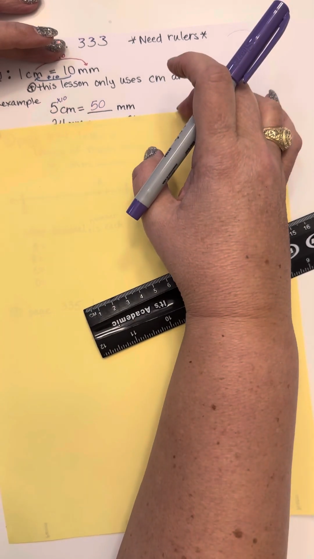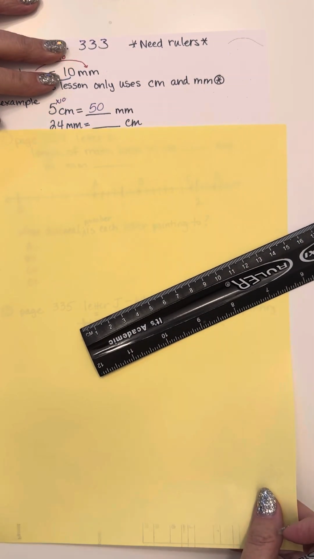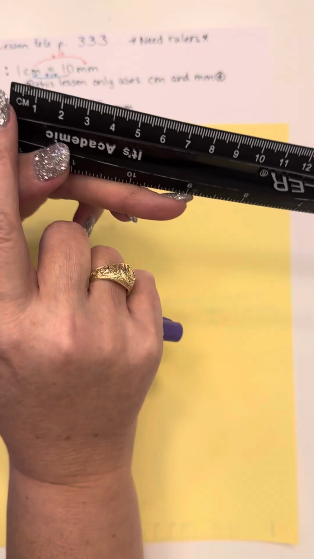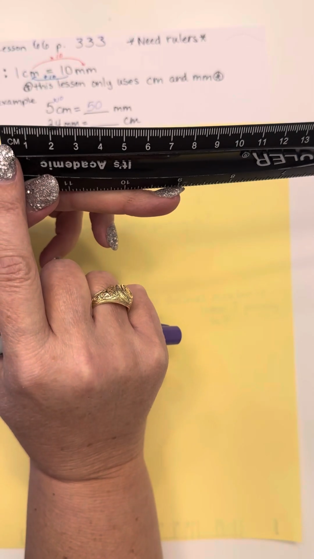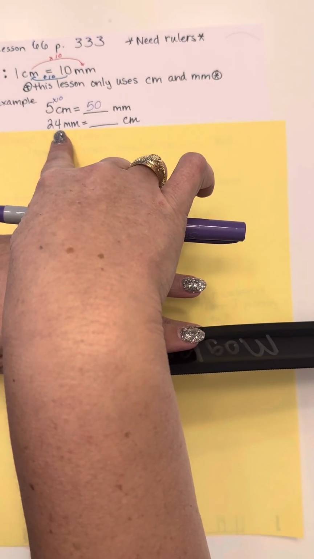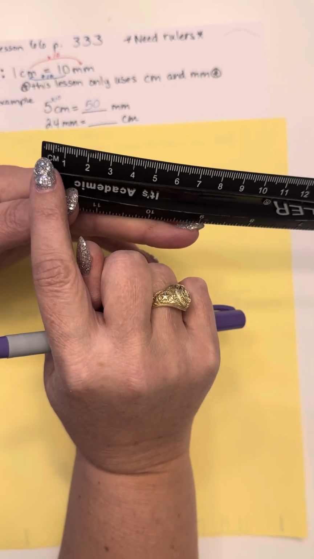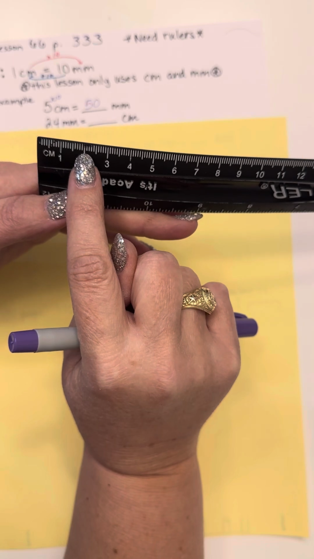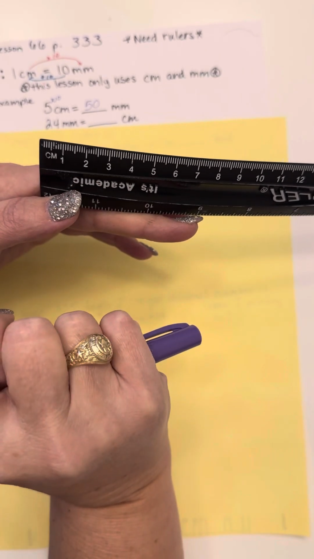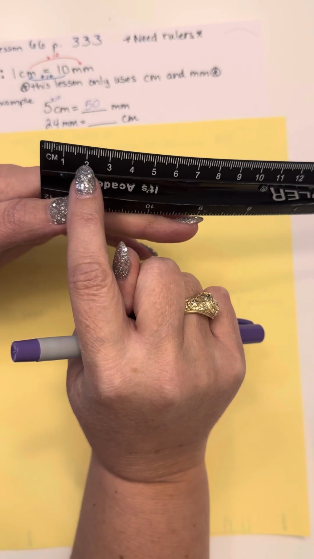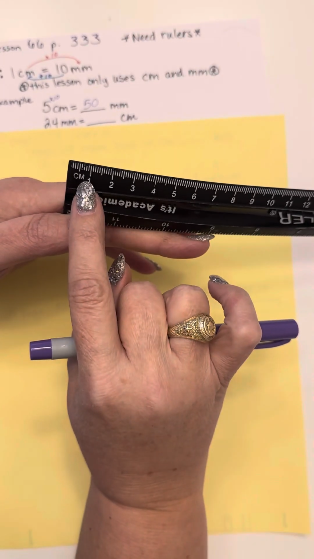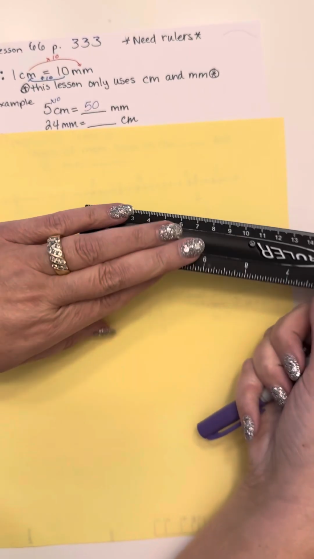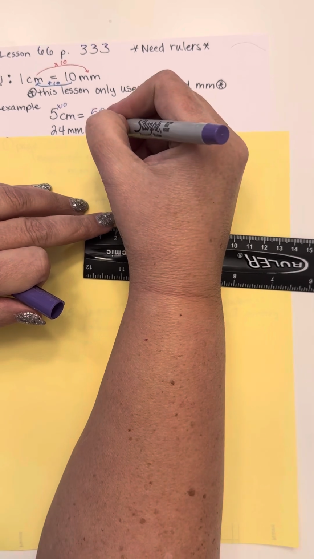Let's refresh our brain a little step further. What if we're going from millimeters to centimeters? So remember, millimeters are our tiny tick marks. So we're at, on my page, 24 millimeters. We're trying to turn that into centimeters. So we're going to count 10, 20, and then we're going to go past it, 1, 2, 3, 4. So how many centimeters did we go? Because remember, we're going to centimeters. So I said it's 10, 20. So we made it to the whole number of 2 centimeters. So we're going to put our 2.